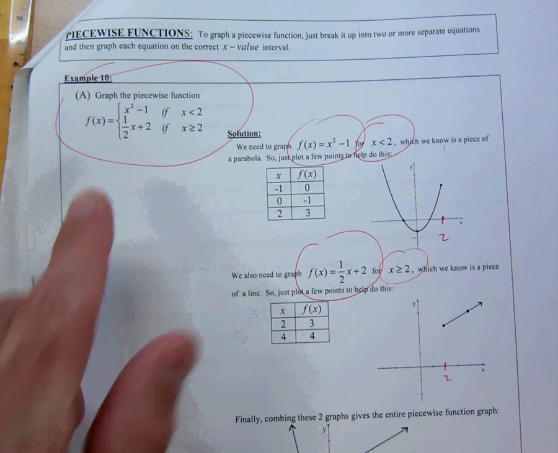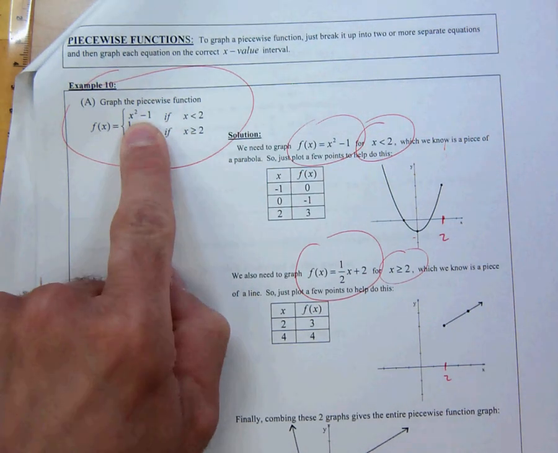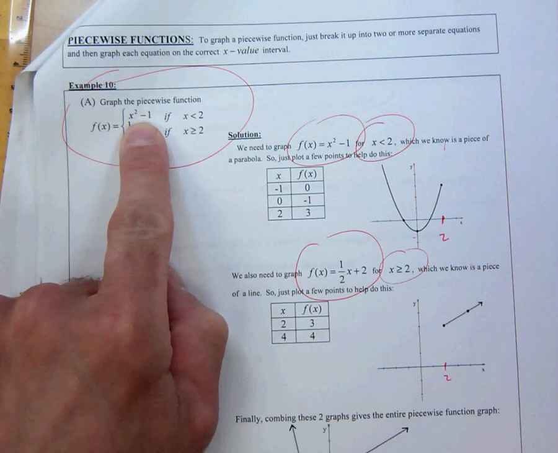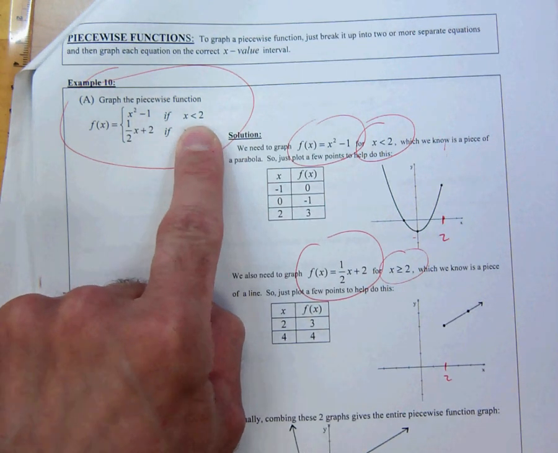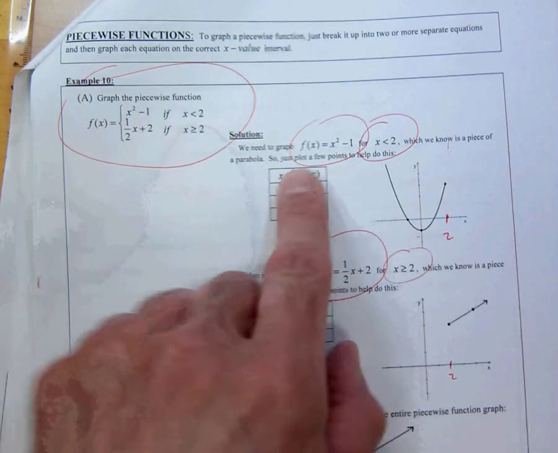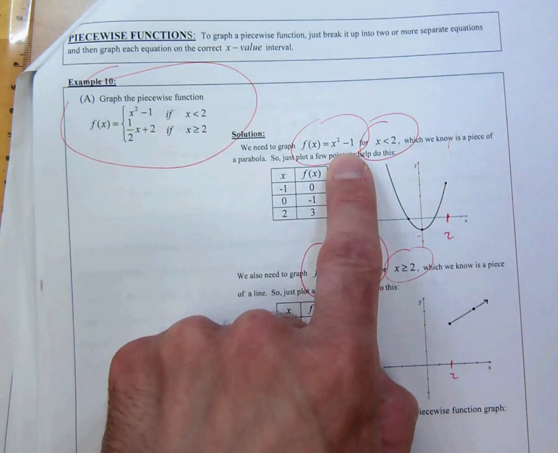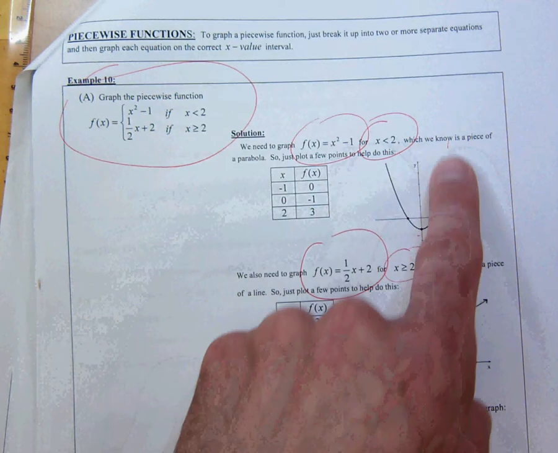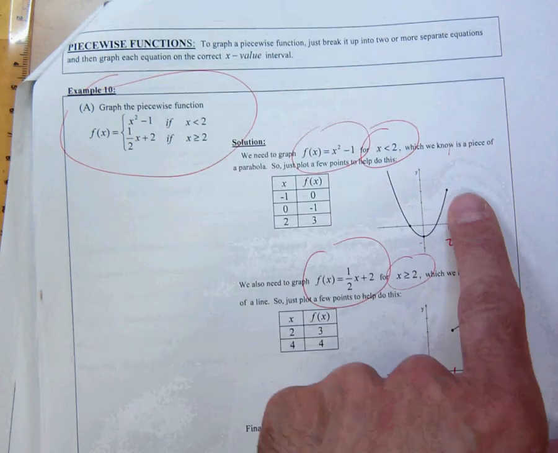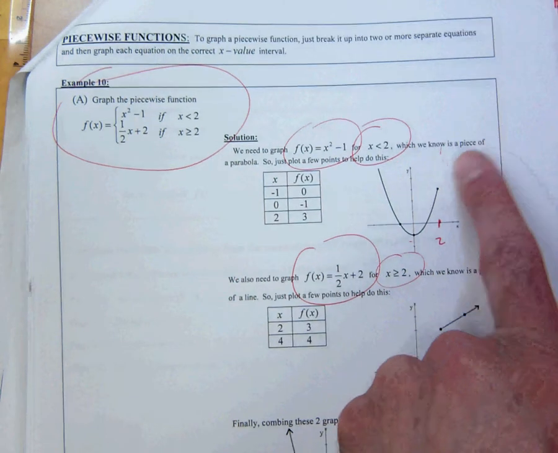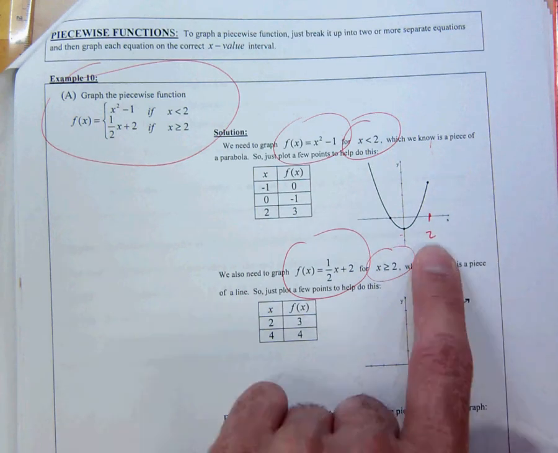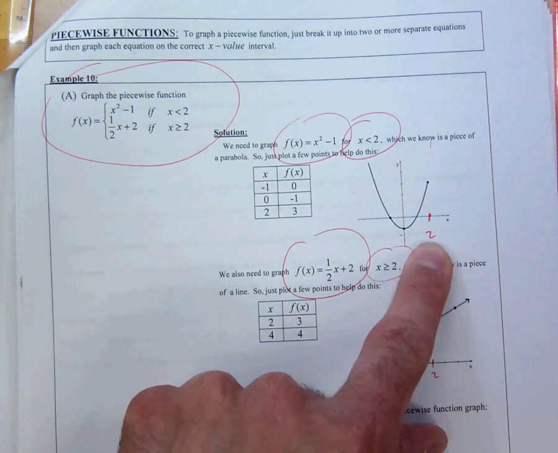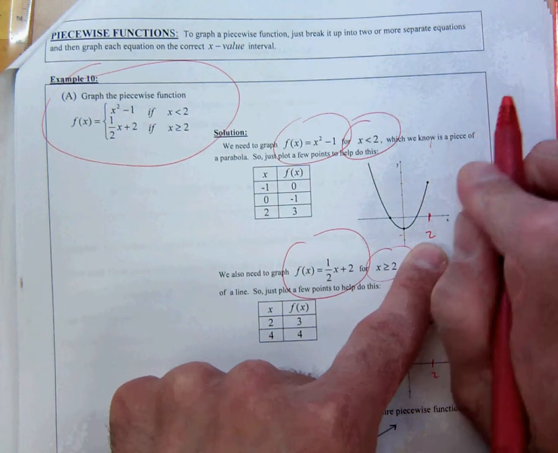What's the first piece? Well, you've got y equals x squared minus 1. And what type of graph is that? It's a parabola. But you only keep the piece of the parabola for x values that are less than 2. So what did I do first? I graphed the parabola y equals x squared minus 1, which you should all know is just that parabola shifted down 1 like that, right? And notice what I did. I erased the part of the parabola that I don't want. So I only kept the piece of the parabola where x is less than 2. And by the way, there should be an open circle there, yes?